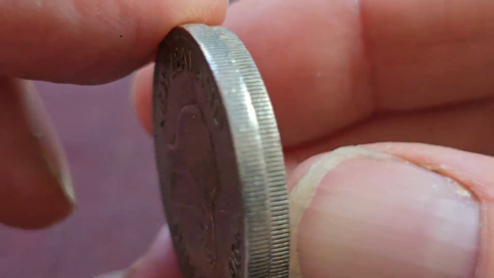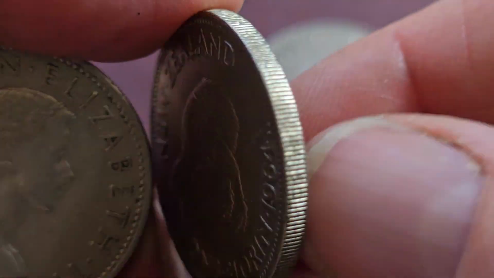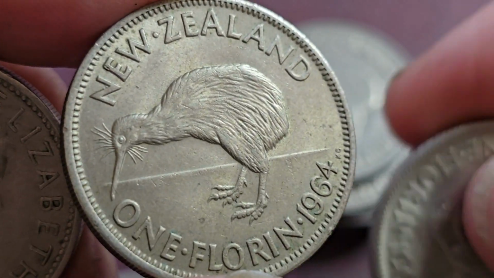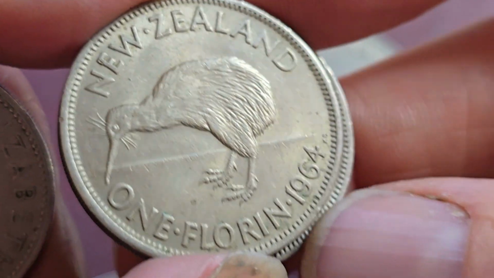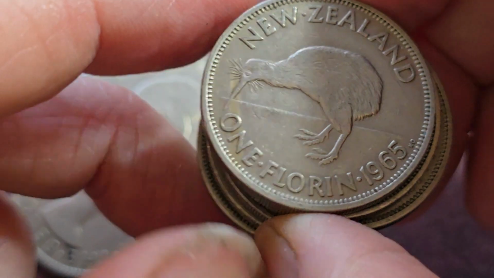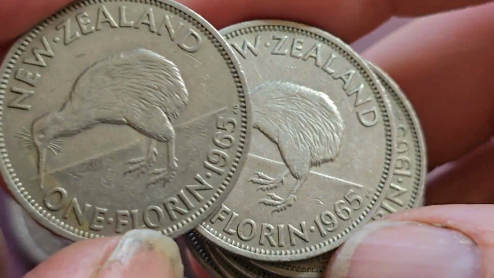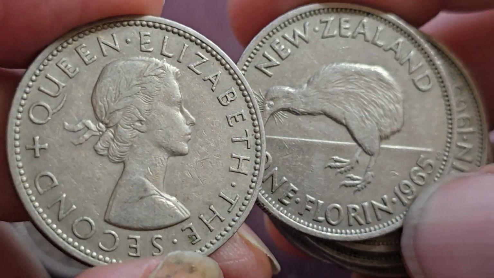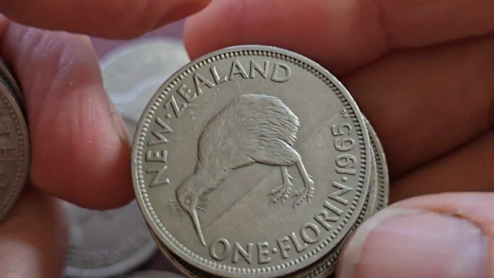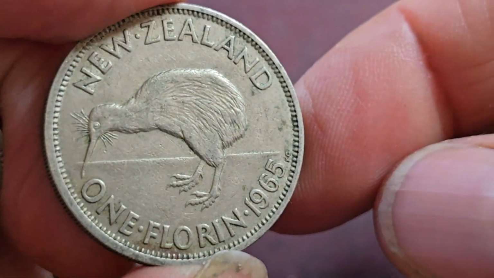These ones are probably just space fillers, even though a lot of these did survive in higher grades. As you can see, both of these are almost uncirculated. And then we have 1965 with 9,450,000. So an uncirculated one is about $5. As you can see, we've got quite a few of these coins, and all of them are circulated.